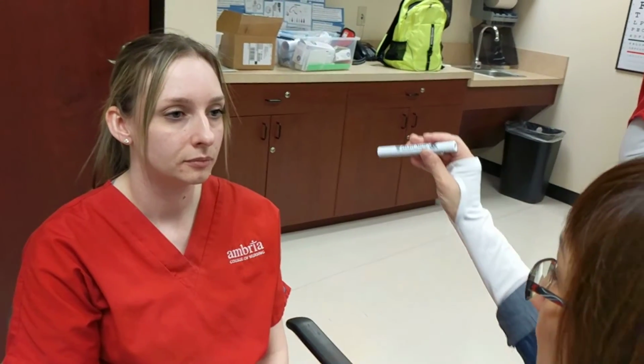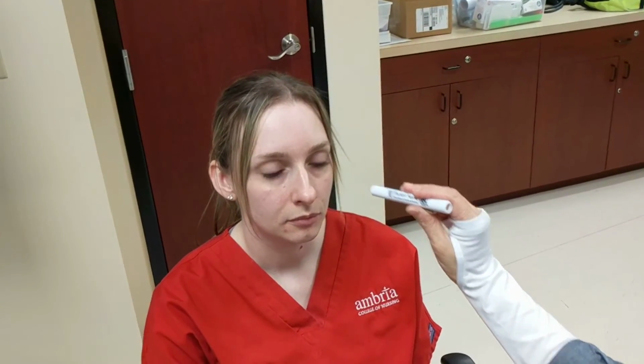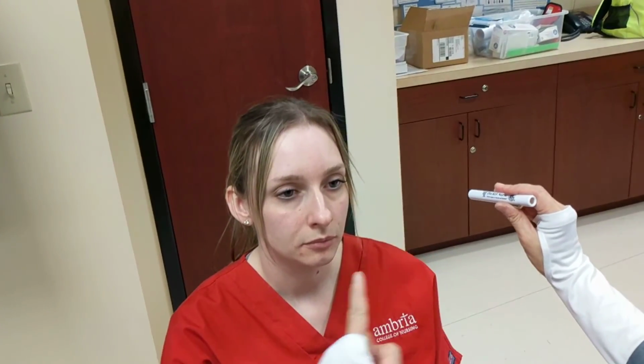So let's do the pupillary reaction to light. I will shine the light on the right eye. Always start from the side. See the pupillary reaction, the constriction. So it's reactive. So that is direct. I shine the light on this eye. Look for the constriction of this pupil. Now I will do indirect. So shine the light here. Look for the constriction on that other pupil. Okay.